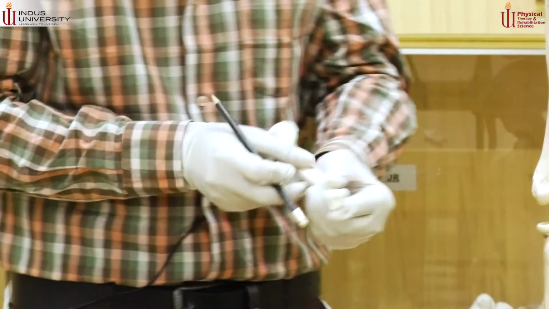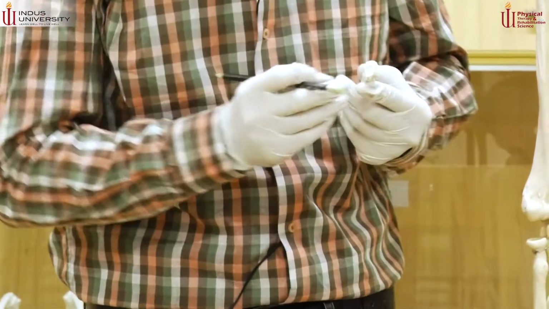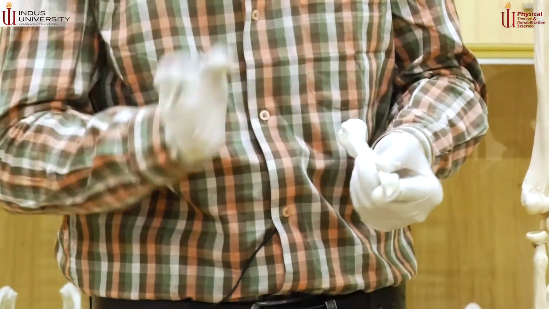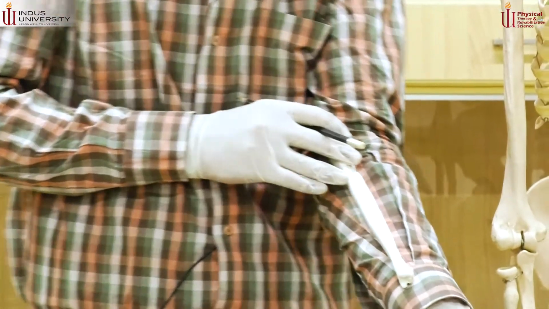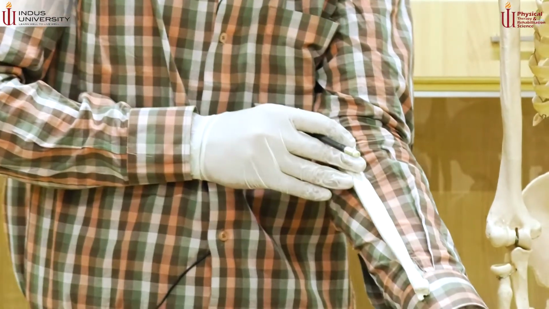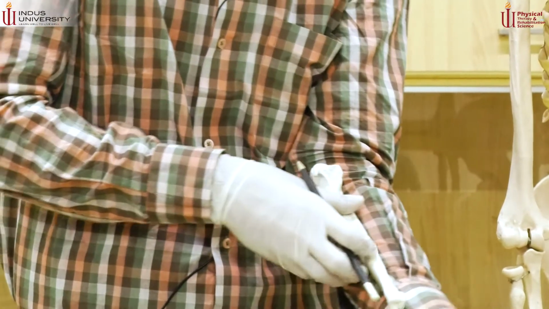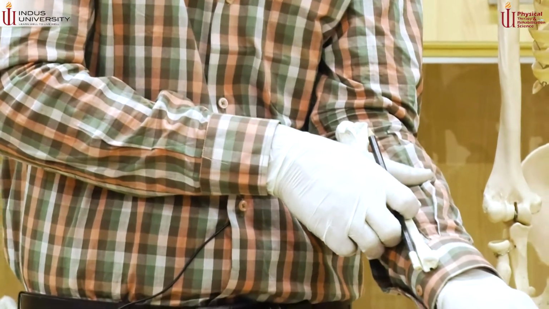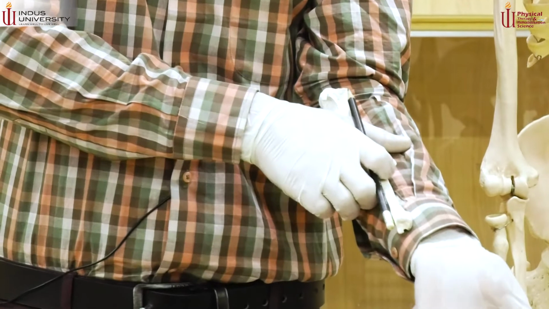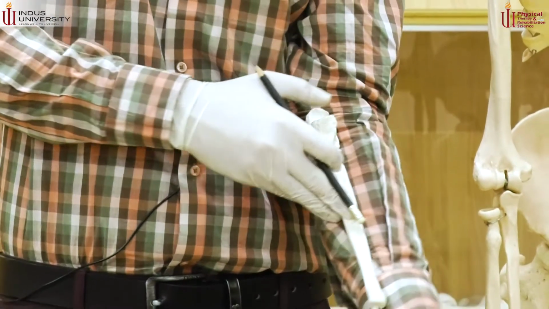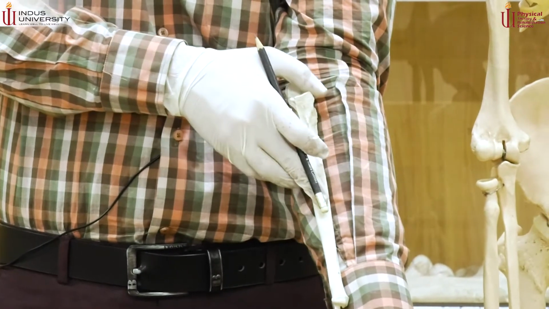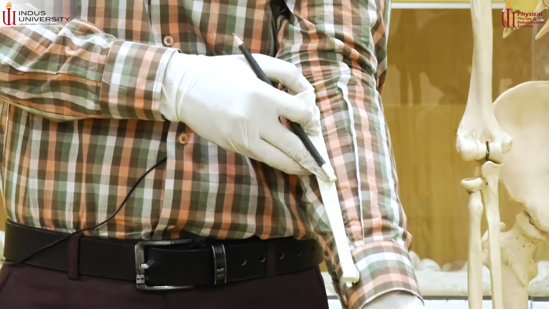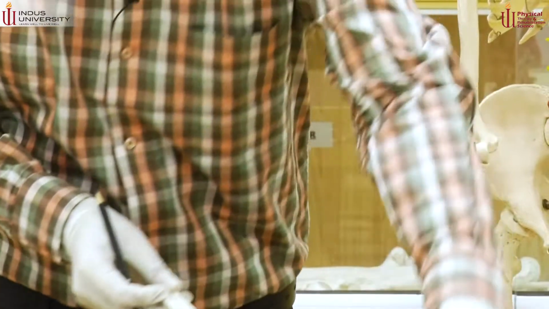If I place it on my left side, the styloid process is facing medially. This is my medial side, so this is correct. The radial notch is lateral because it will articulate with the head of the radius to form the superior radioulnar joint. Let me show you how.